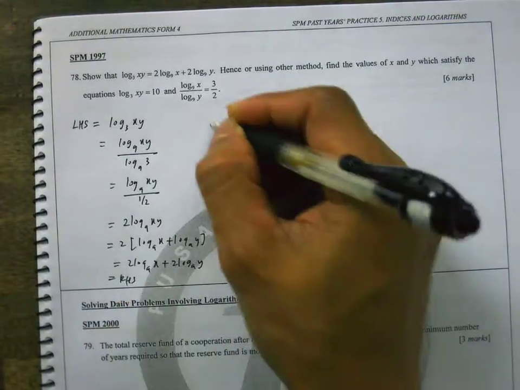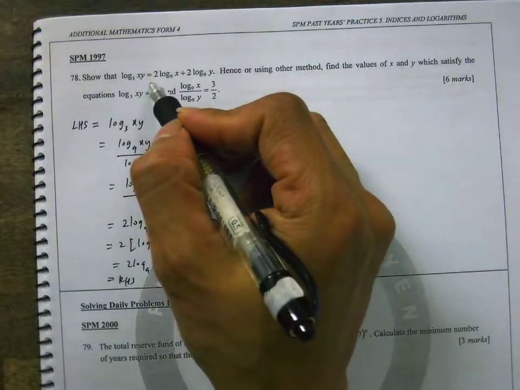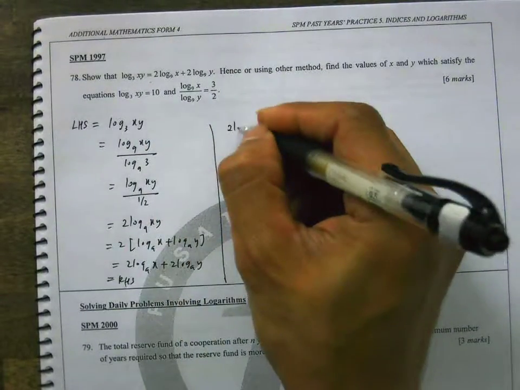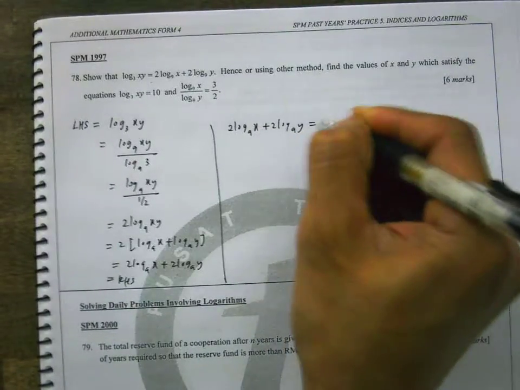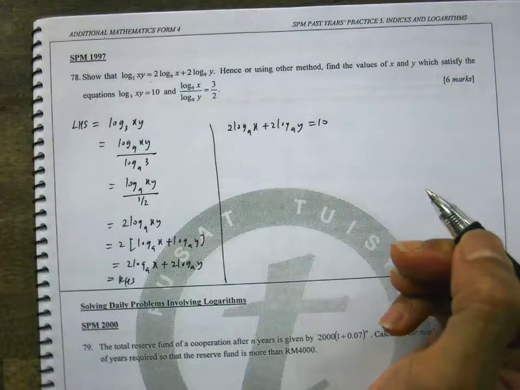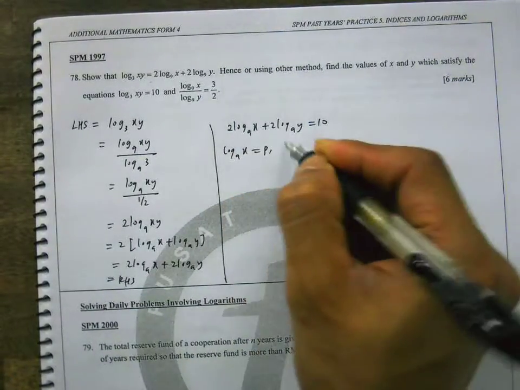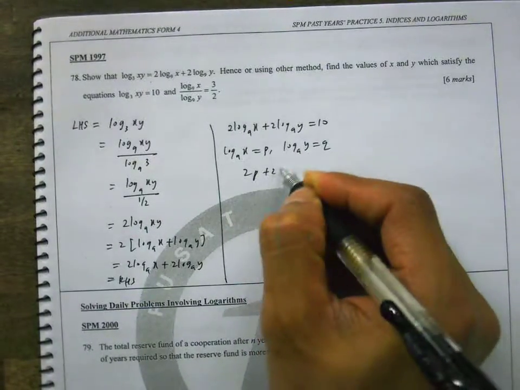And the second part is we want to use the result. We can see that this whole thing, this one, is the same as the one above, right? So I change to 2 log 9x, 2 log 9y, the result is 10. Here I like to use substitution. I let log 9x be p, log 9y be q. So 2p plus 2q is 10.